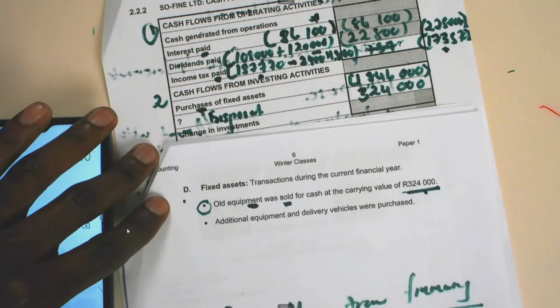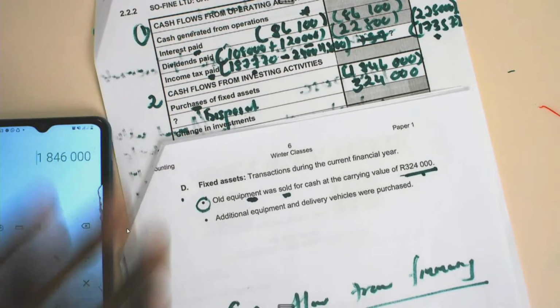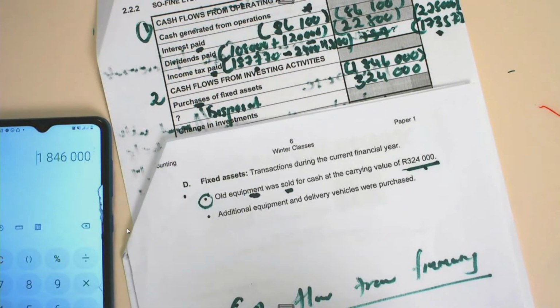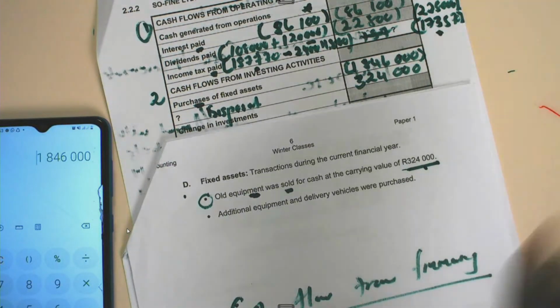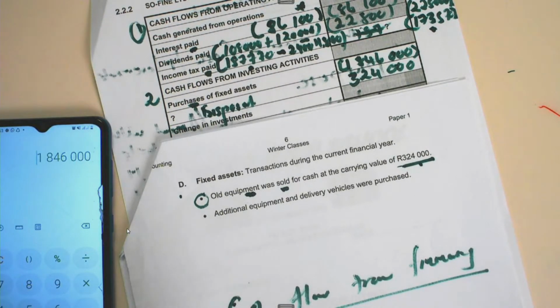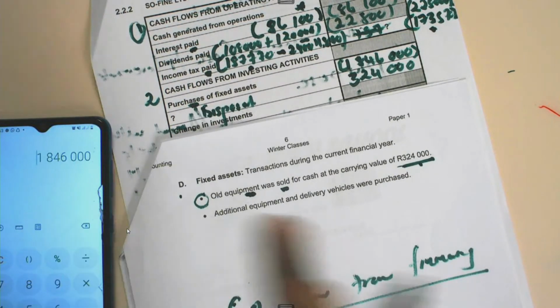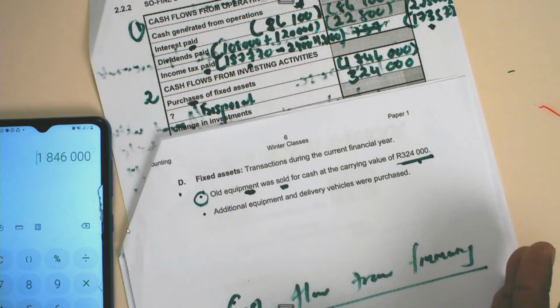Now, the last part on the investing is the change in investment. Remember, I said investment represents the money that has been invested in the bank. So when we take money to the bank, that is an outflow of cash. This means when the investment increases, we took money from the business to the bank. That will be the outflow.